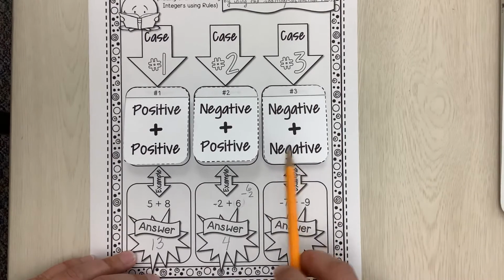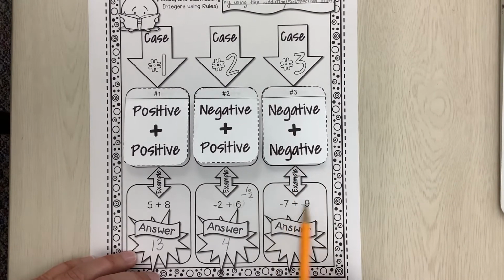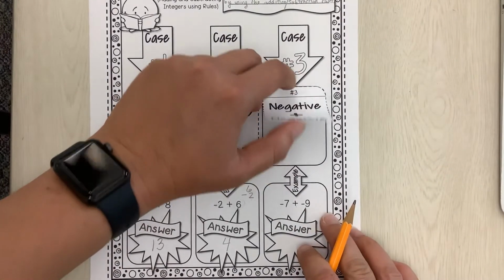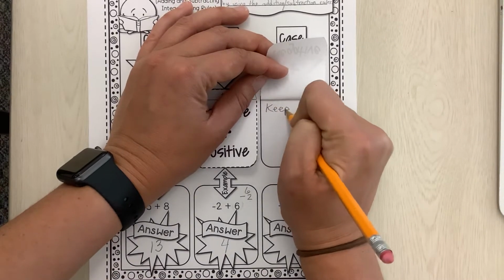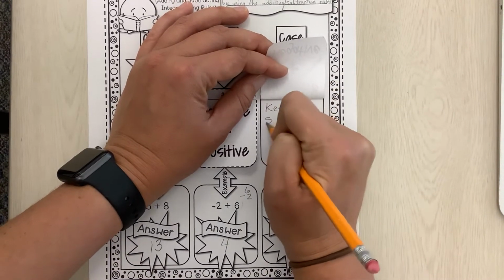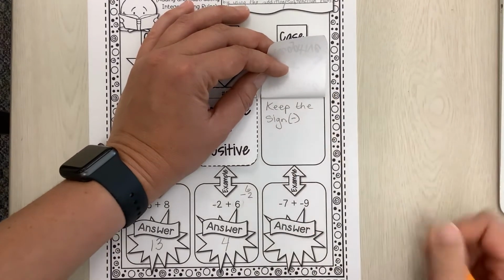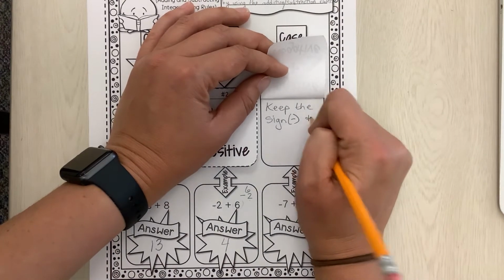Okay, let's look at case number 3. Negative plus a negative. So this is when you have two negative numbers that you're adding together. All right, so what you're going to do here is you're going to keep the sign negative and add the numbers together.